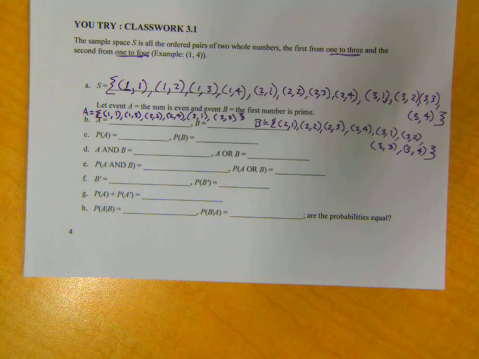So we talked about how many we have in A. We have 6. I have 8 in B, and I have 12 in my sample space. So now we can calculate the probabilities. For A, I have how many total? 6 out of 12.